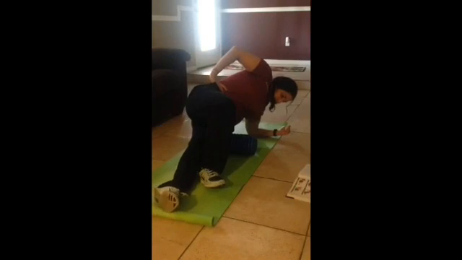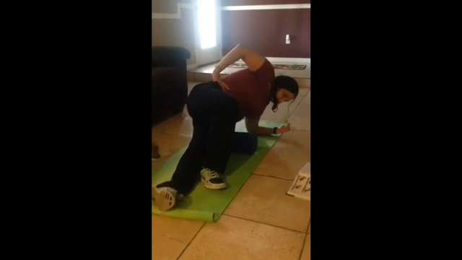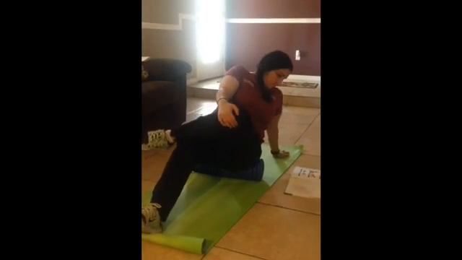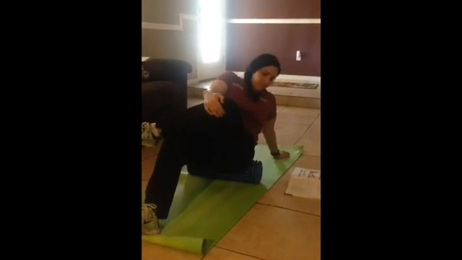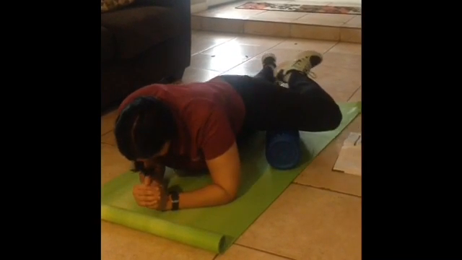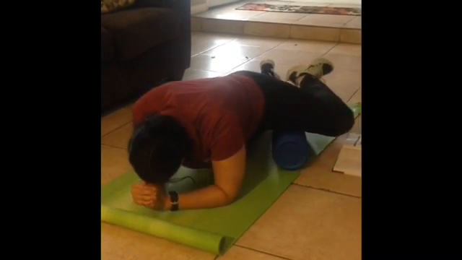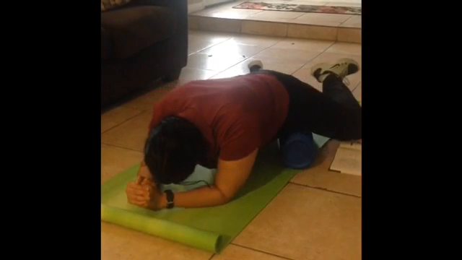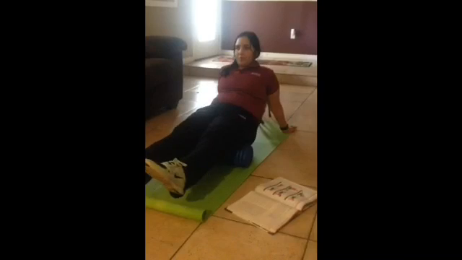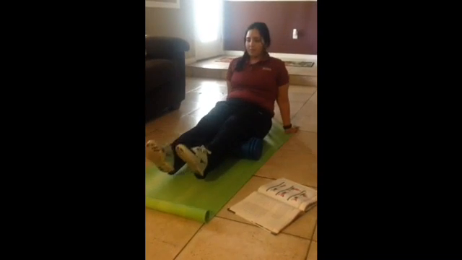Here are examples of some lengthening exercises that can be done to assist with the tension in the overactive muscles. These exercises are going to help relieve tension from the tensor fasciae latae, the adductor complex, the piriformis, our gastrocnemius, our soleus, and our quadricep muscles.